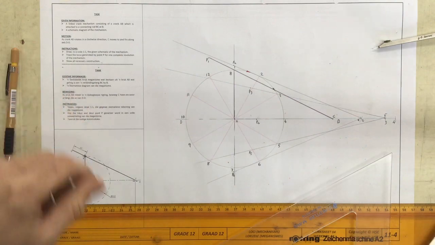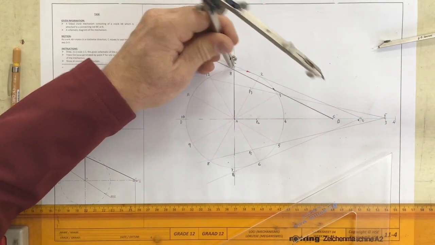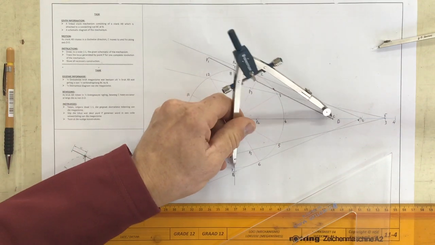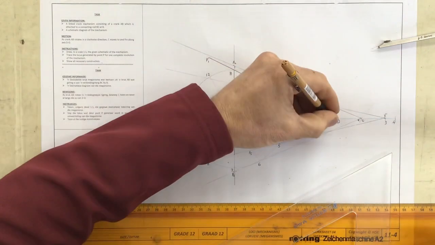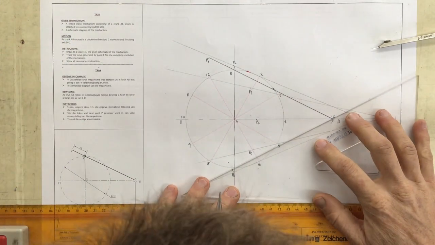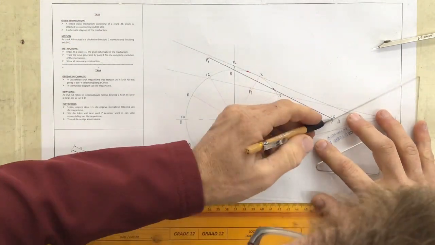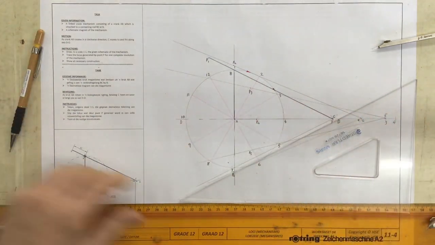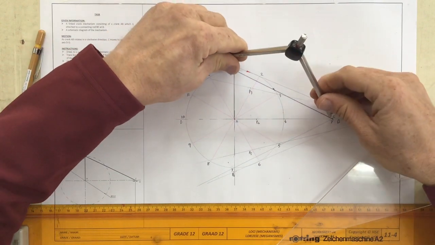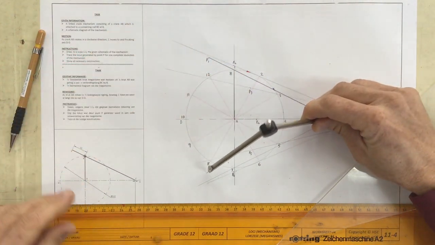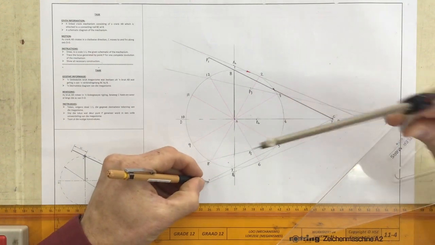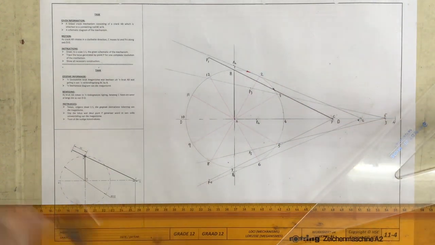Right, take distance BD, go to 7, mark off where 7 is. Take a line from point 7 through 7. And you're going to mark off that distance, PC, from point 7. There's point P7.